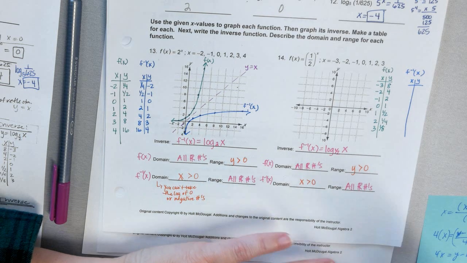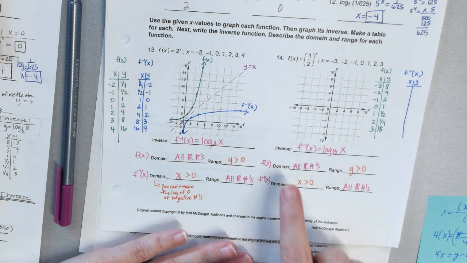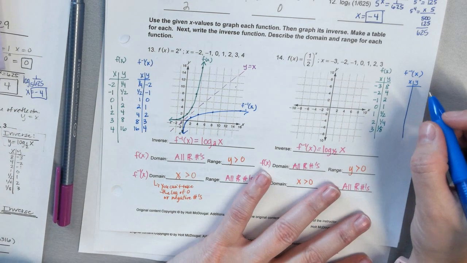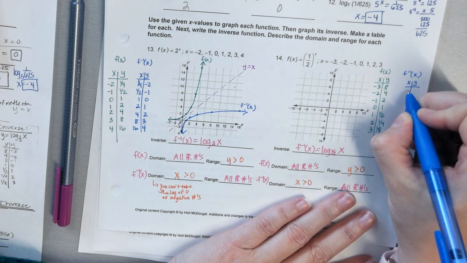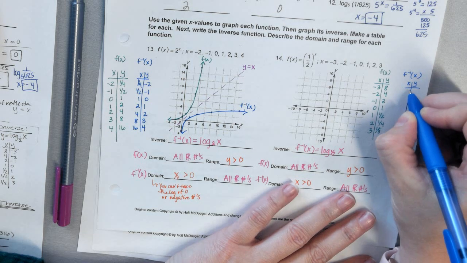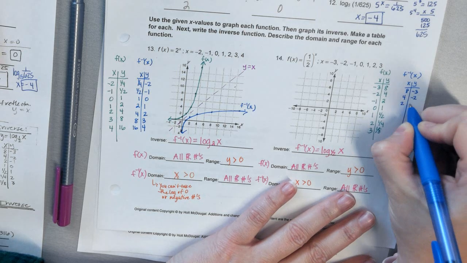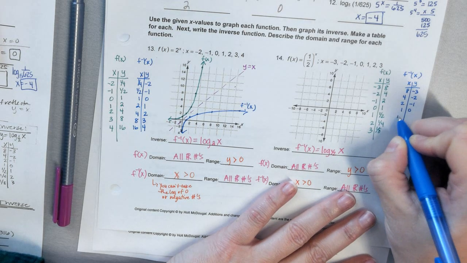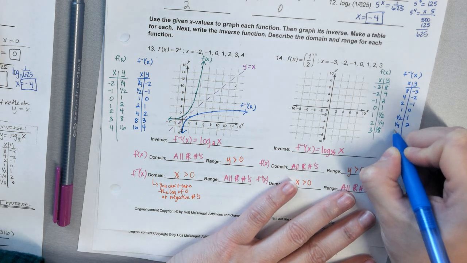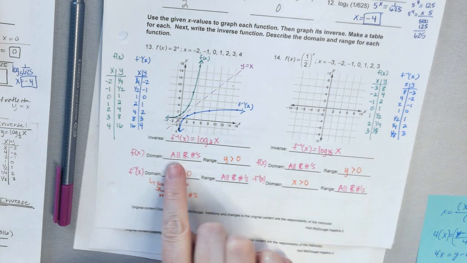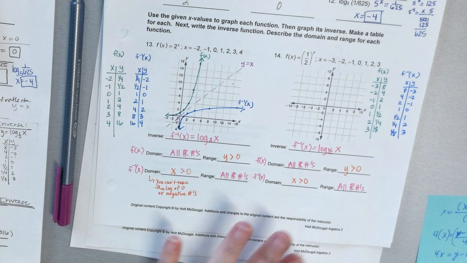Yes, Rashawn? So is the domain and range always all real numbers and y greater than 0? For an exponential function, yes. And that means when you do the domain and range of the log, yes. For every single one that we have done, it is always that. Sam? Yeah, I was actually going to ask that same question. Yep. It's always all the numbers and y is greater than 0, which means for the log, x is greater than 0, all real numbers.